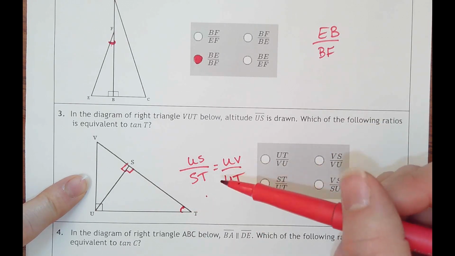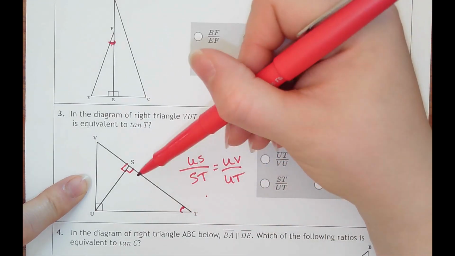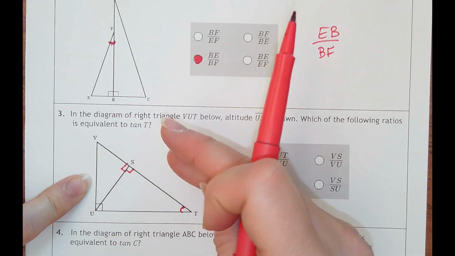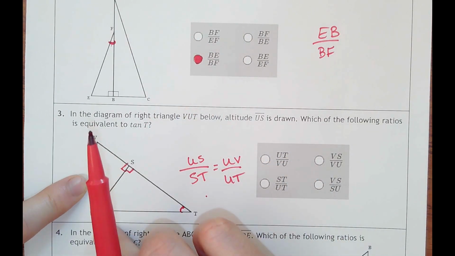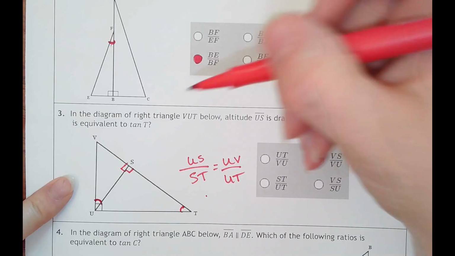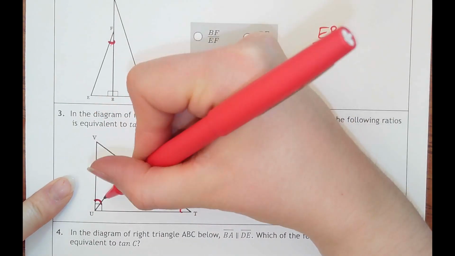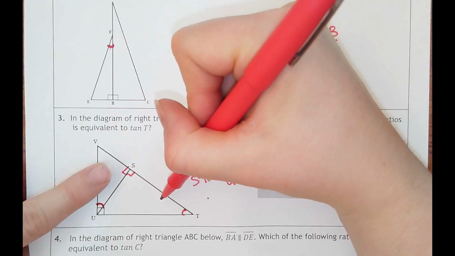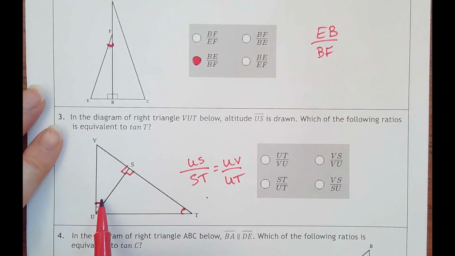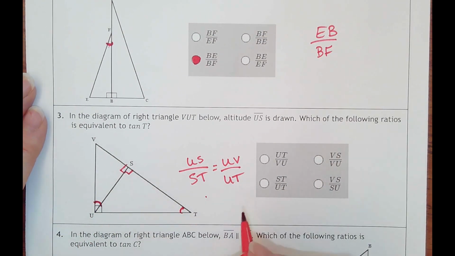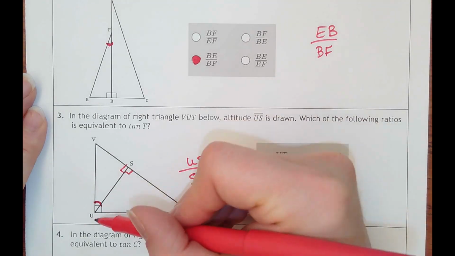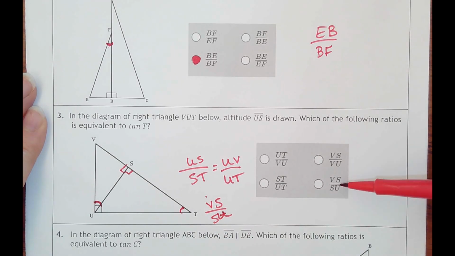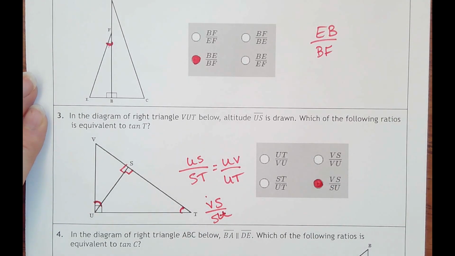Let's see here. If I flipped, it would go S to U, S to B. That would be looking from here, right? Because here's the legs, and this is the longer leg meeting the hypotenuse. And then here, this is the longer leg meeting the hypotenuse. So from here, I want to go opposite, which is VS, over adjacent, which is this leg SU, which is this option. It takes a little bit to figure out what you're looking at.